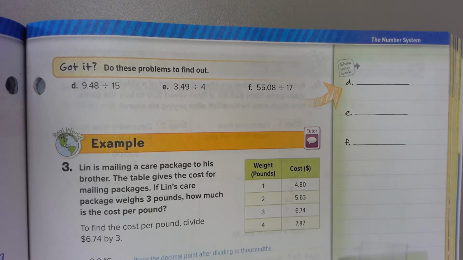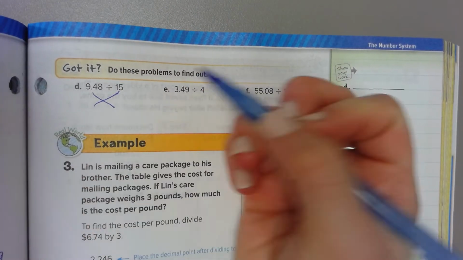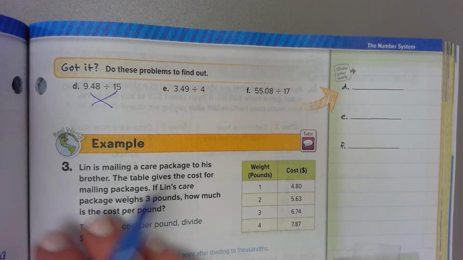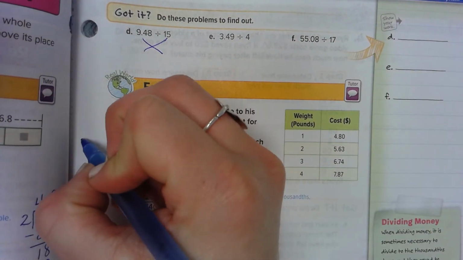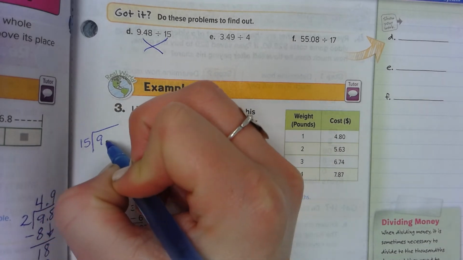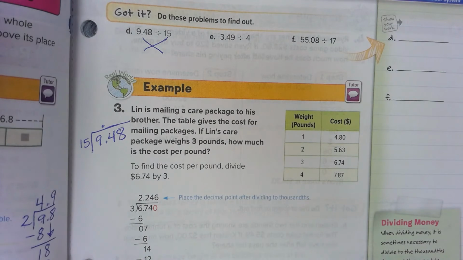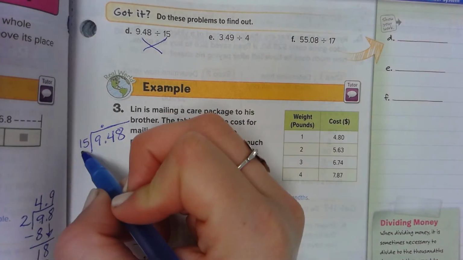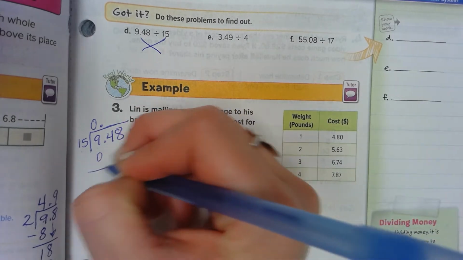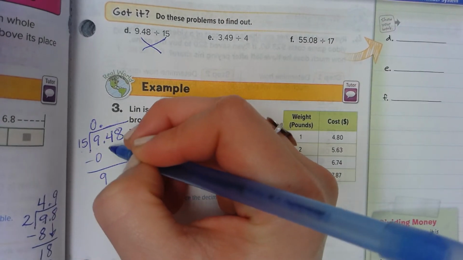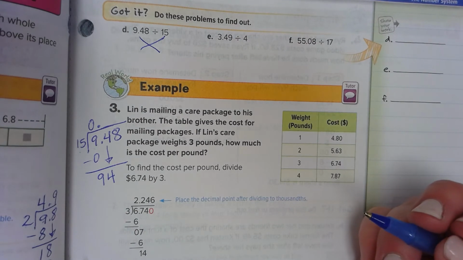So we have 9.48 divided by 15. If I do my x, I'm going to solve it. Let's solve it down here. So 15 is going to go on the outside. 9.48 is going to go on the inside. My decimal point goes straight up. And now I know 15 can't go into 9, so that would be 0. 0 times 15 is 0. I'm left with 9 left over. Bring down my 4. 15 can go into 94.